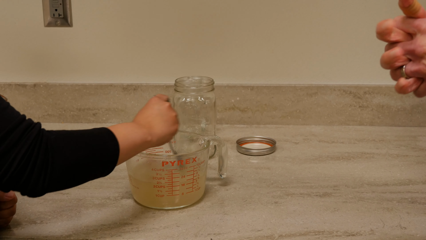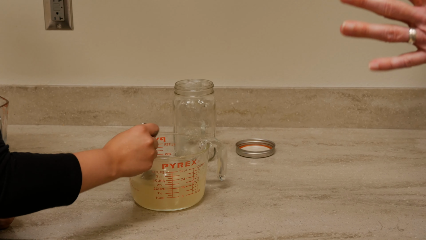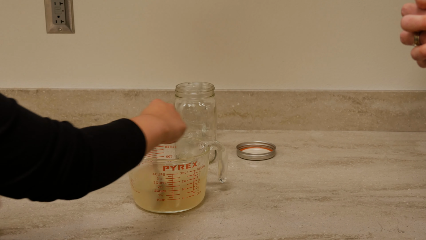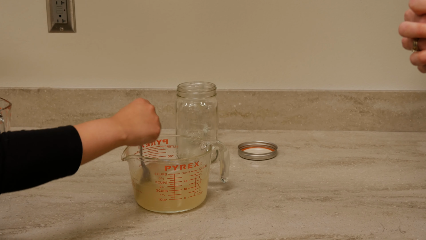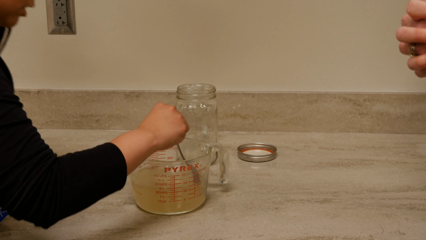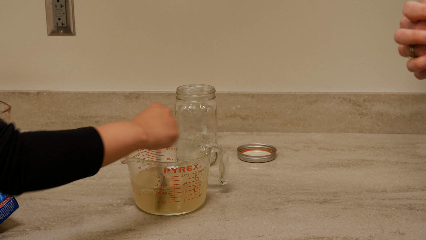Is this when we would add the food coloring if we choose to use it? Yeah, okay, now would be a good time. And I think we might have to put it in one more time just to make sure all the sugar dissolves. And then we can transfer it to a jar. Okay.